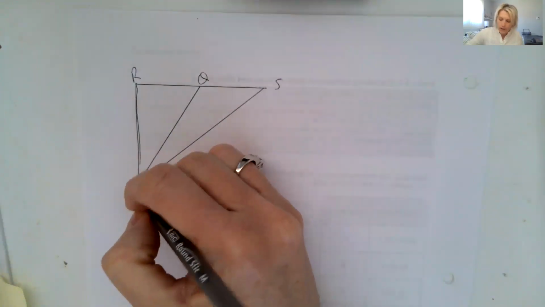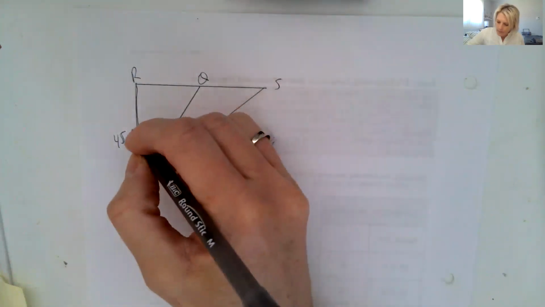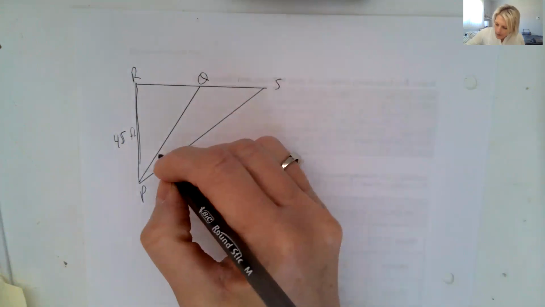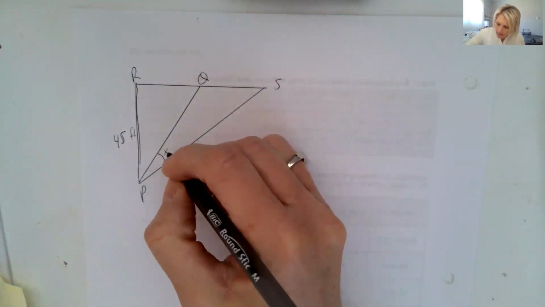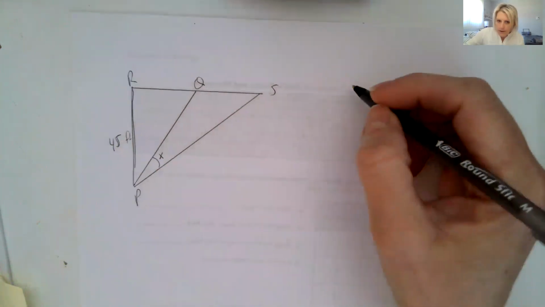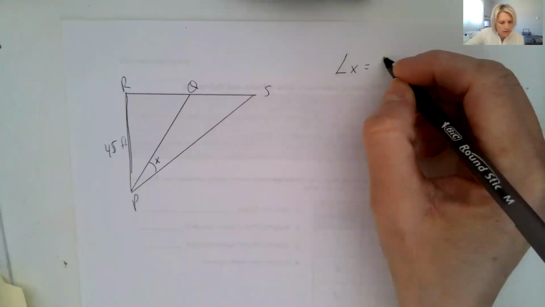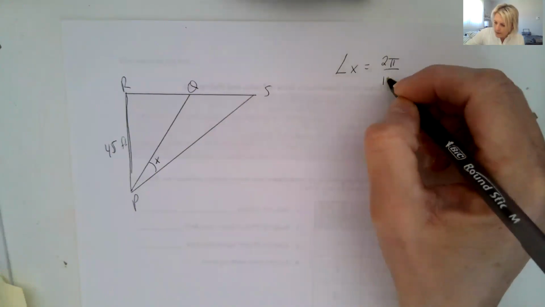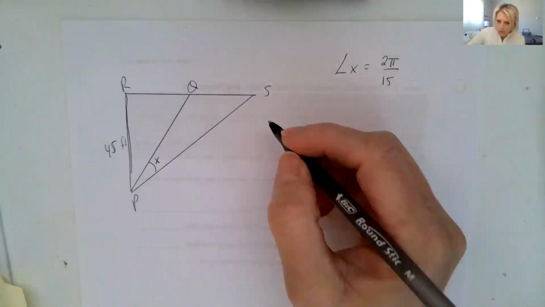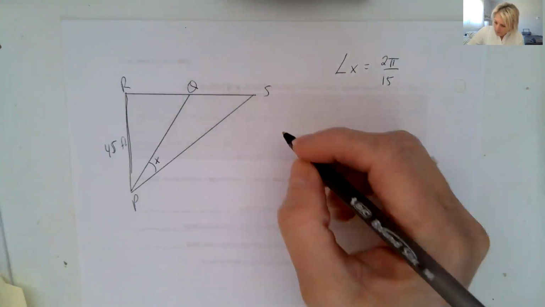This is P down here, and we know that this is 45 feet. And this angle here, I'm just going to call this angle X, is equal in radians to 2 pi over 15.